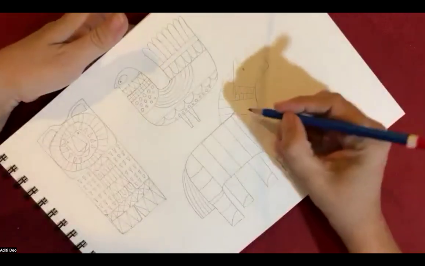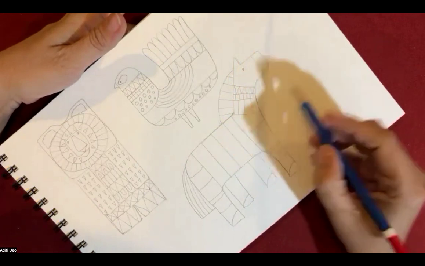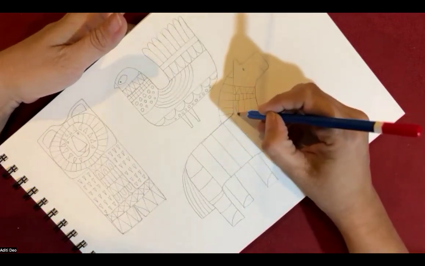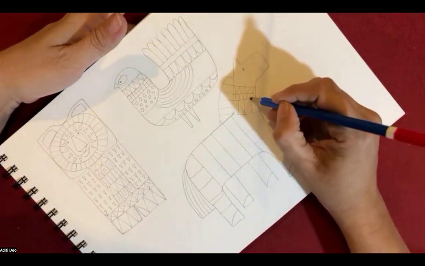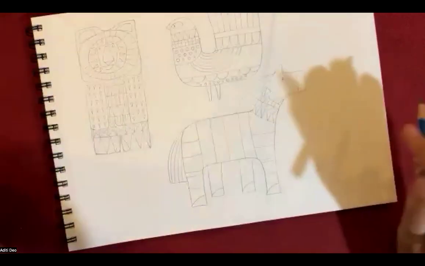Now, whenever you have large spaces, you can put new patterns like I made these lines and I'm going to put triangles on one side. See, this becomes a new pattern. It looks rather nice.